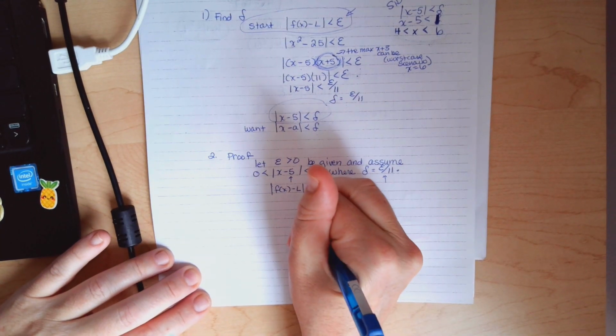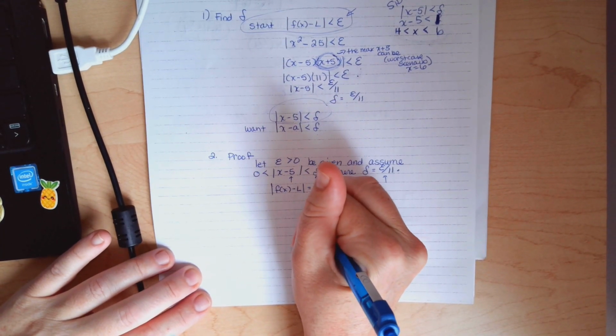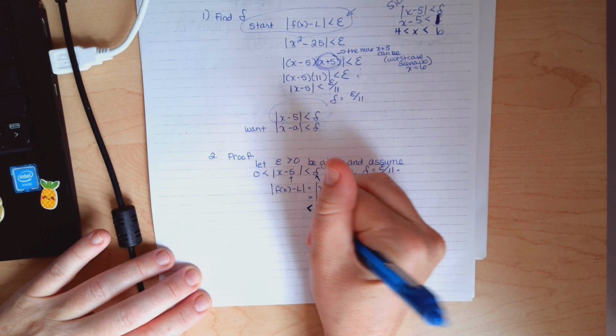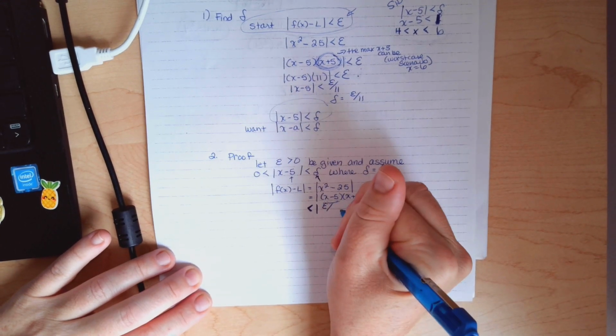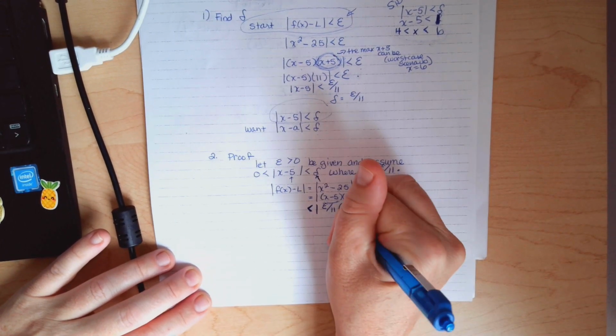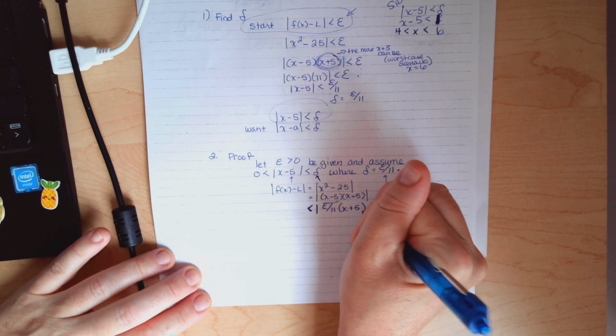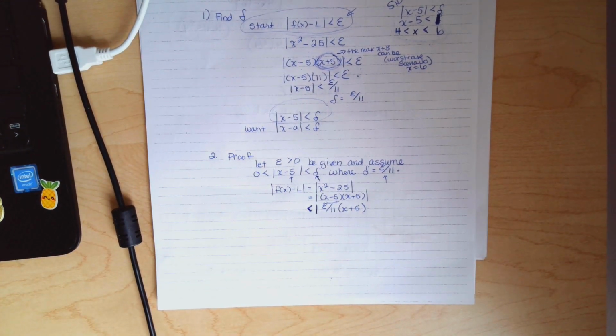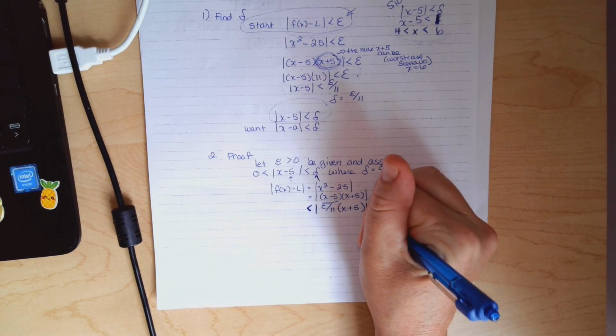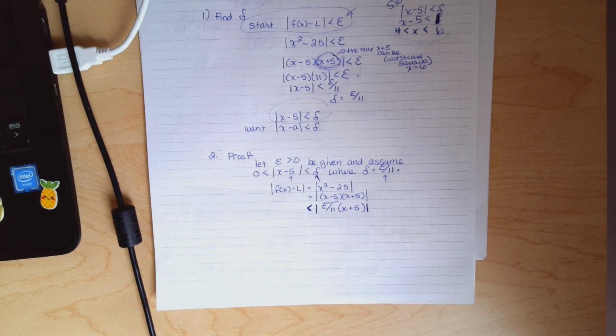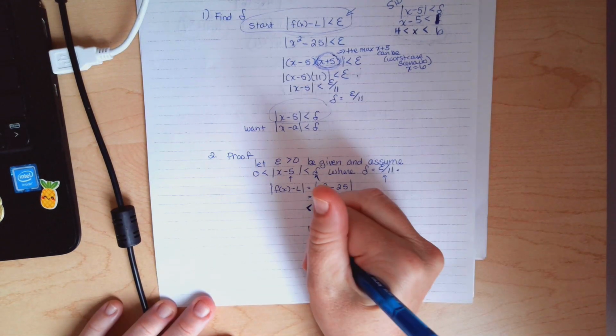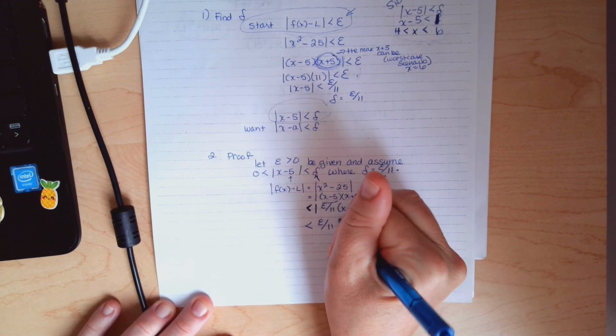And so I know that this then is always less than epsilon over 11 times x plus 5. I'm going to go ahead and drop these. We don't really need these at this point.